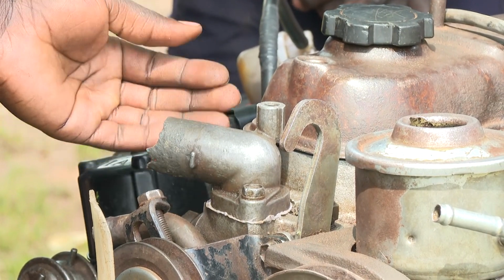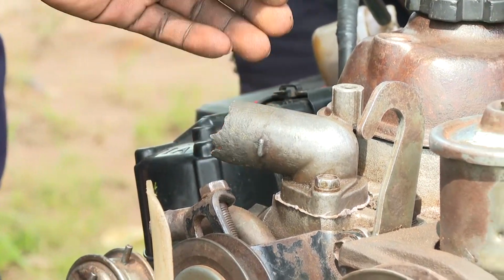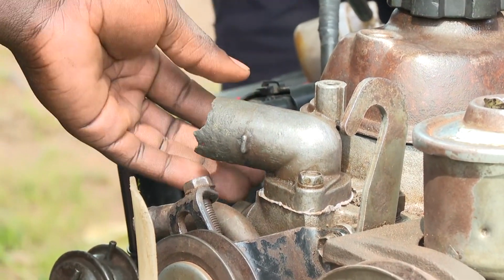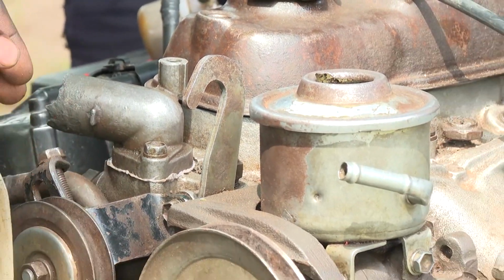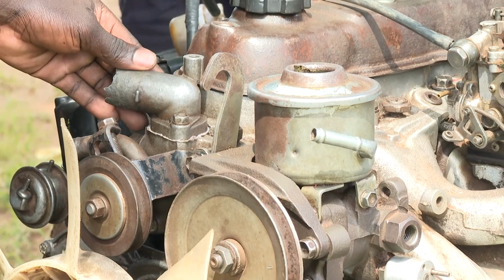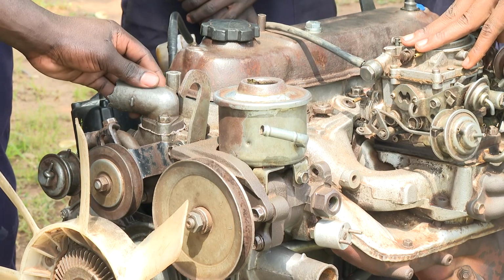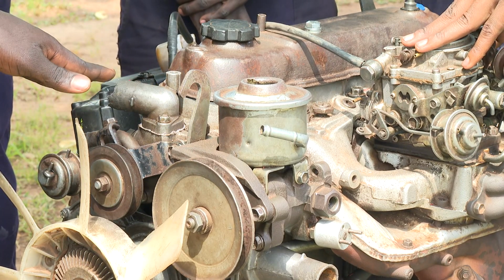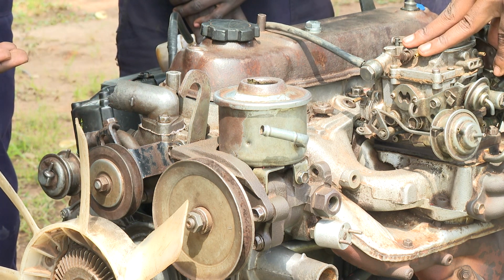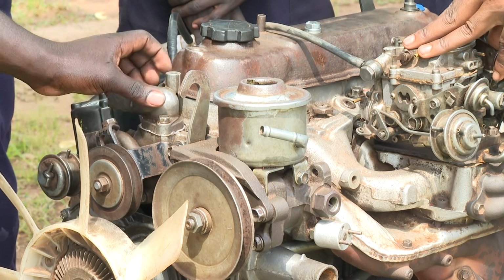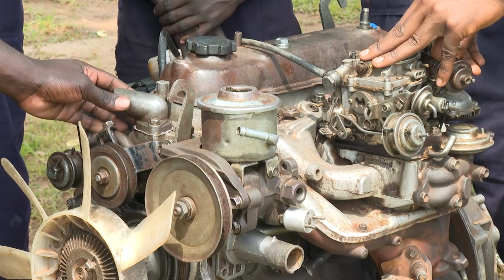So how it works: when the engine is running, the pump will pressurize the coolant throughout the water jacket. Inside here there is a device called a thermostat.